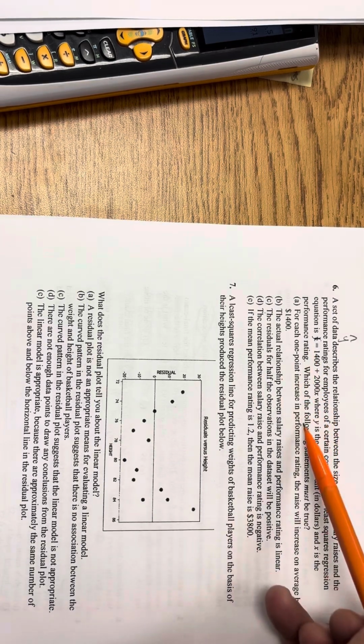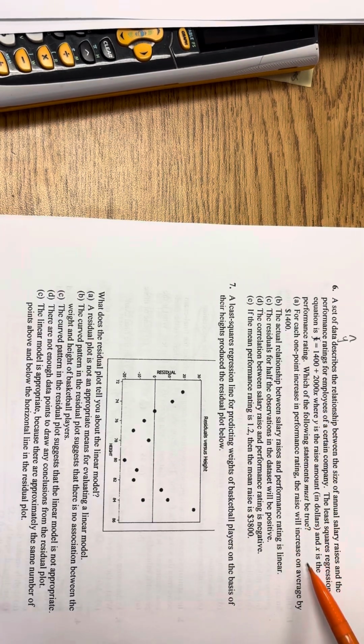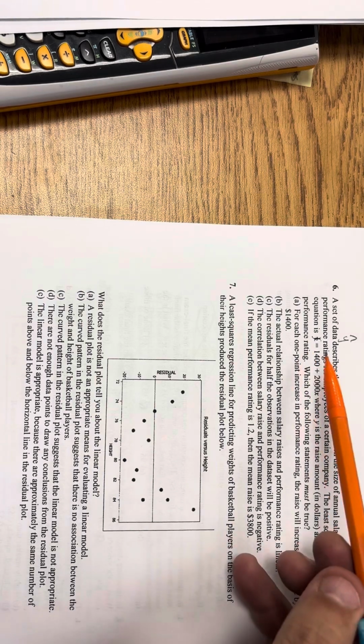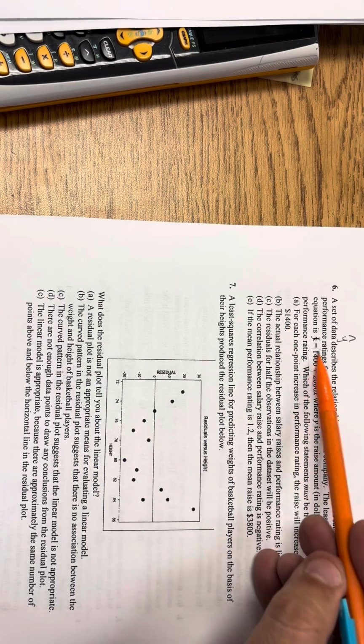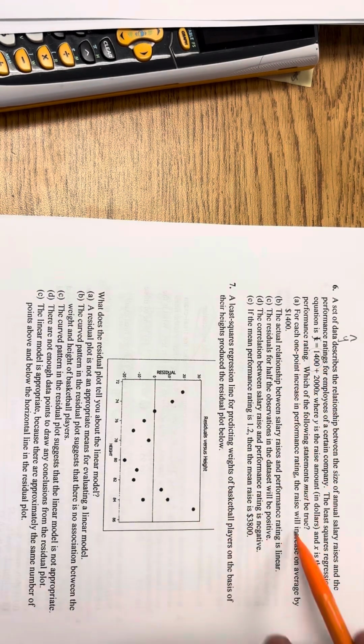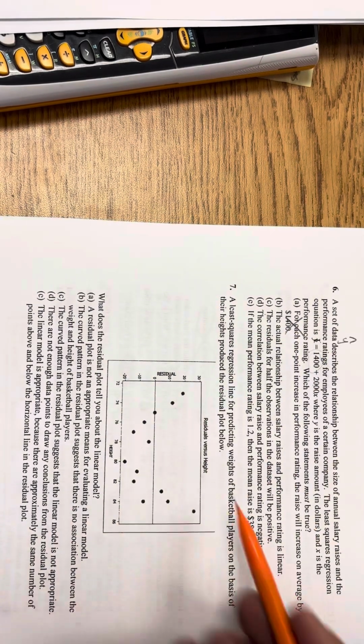For each 1 point increase in performance rating, the raise will increase on average by 1,400. Nope, that's the y-intercept, not the slope. This sounds like the slope, but it's the y-intercept, so no thanks.